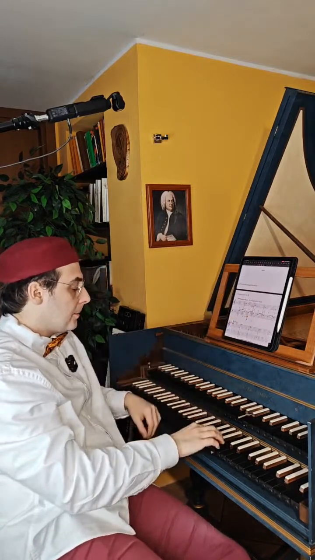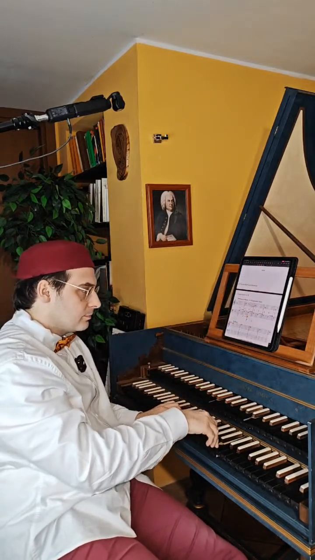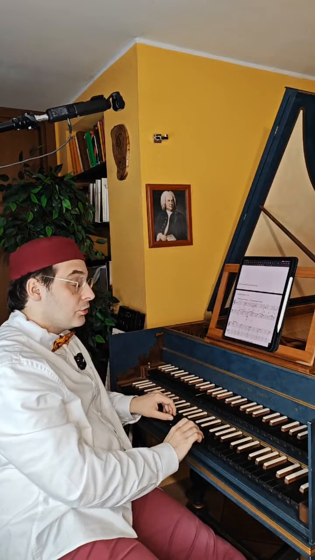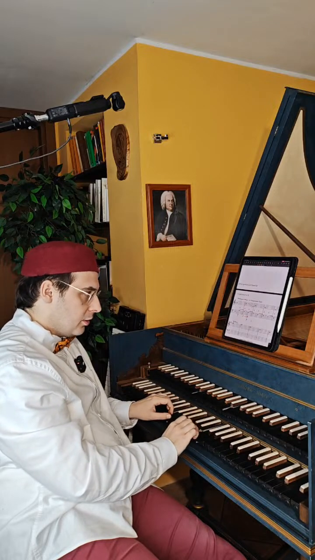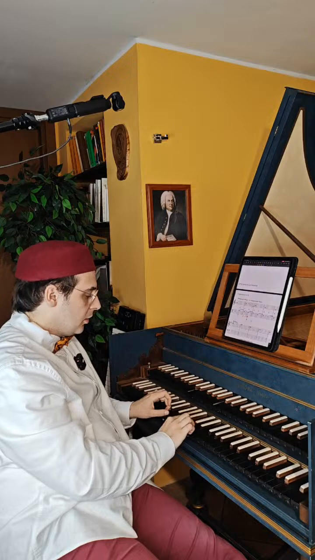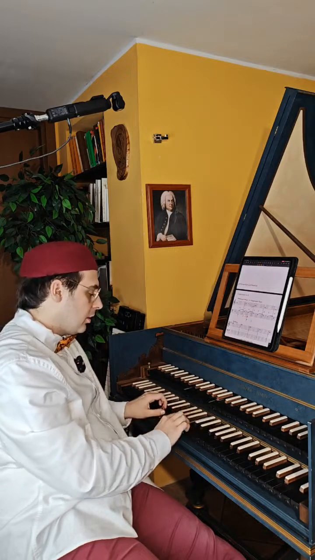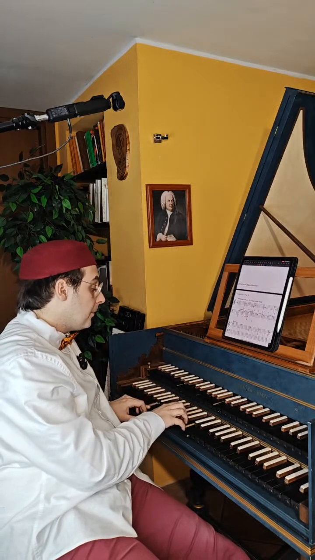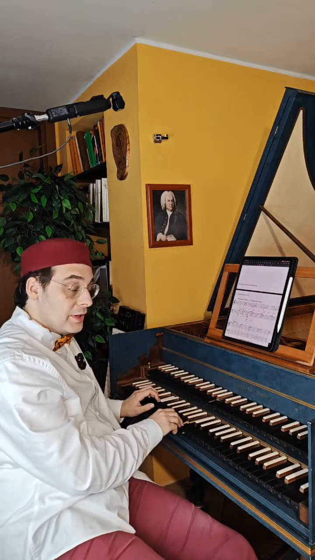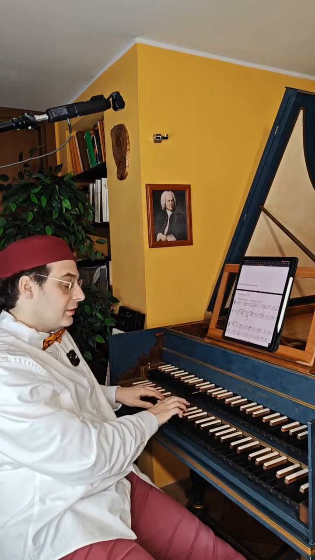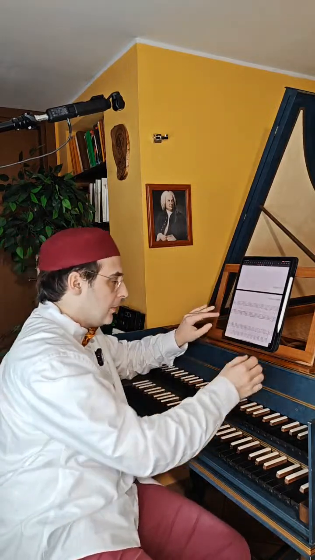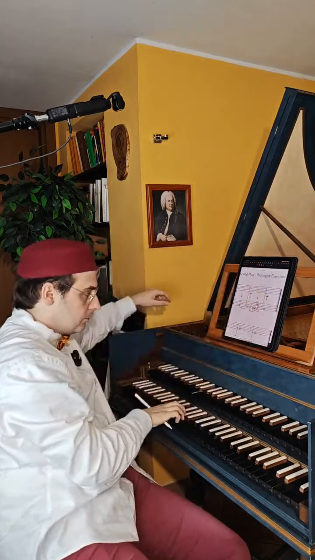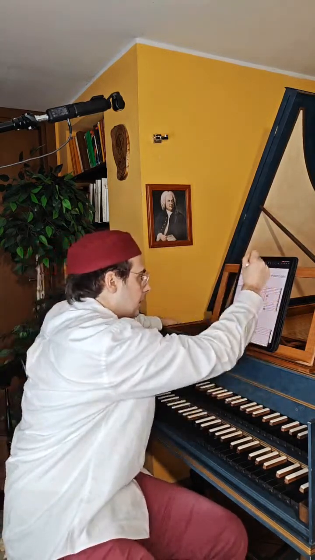Let's play it this way. 3, 2, 3, 2, 3, 2, 3, 3, and here, if you want to use the right scale, in the right hand you have to leap from this note to E in order to avoid parallel octaves.